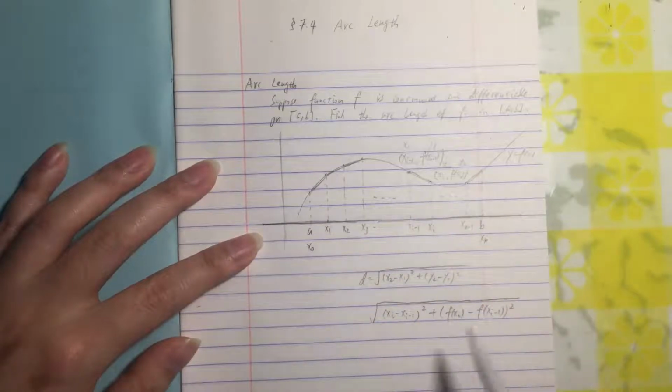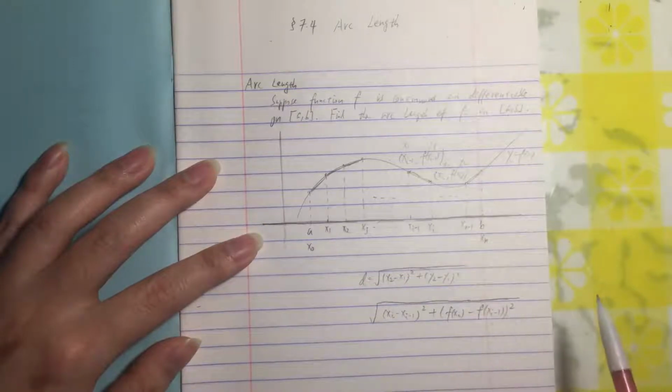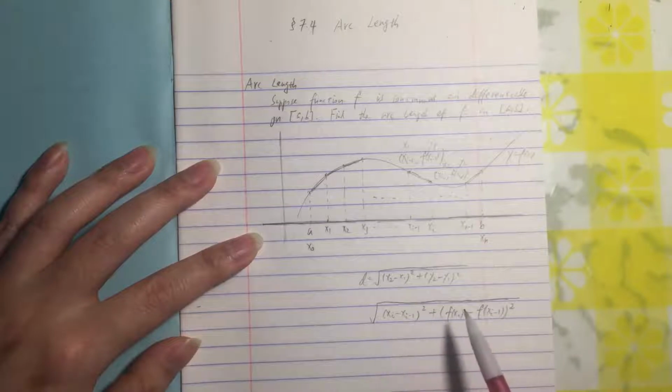Now, next, how can we simplify this expression? In order to simplify this expression, let me first of all remind you of the mean value theorem.